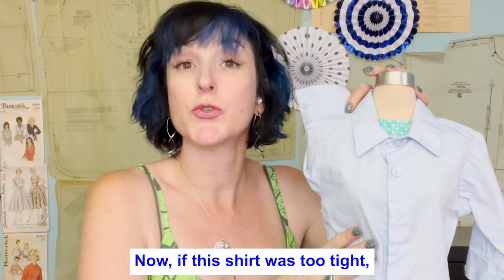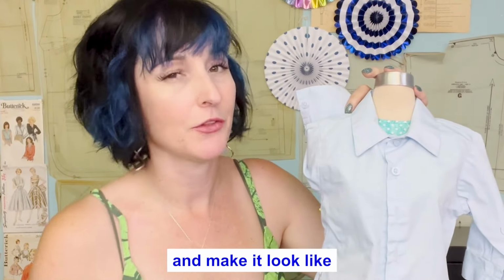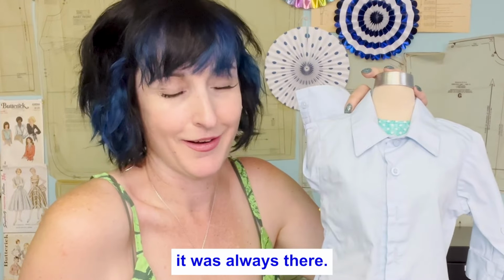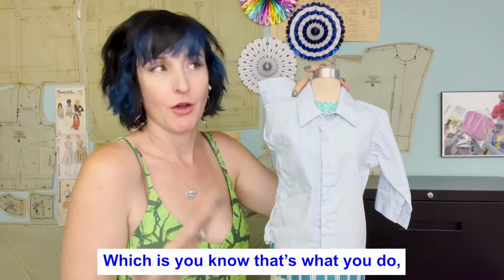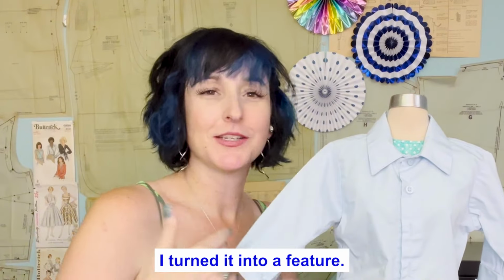Now, if this shirt was too tight, I could add a dart in. Although if you're doing that with an existing garment, you're gonna have to get creative and make it look like it was always there, which is, you know, it's what you do. You get creative. That was meant to be that way. I turned it into a feature.